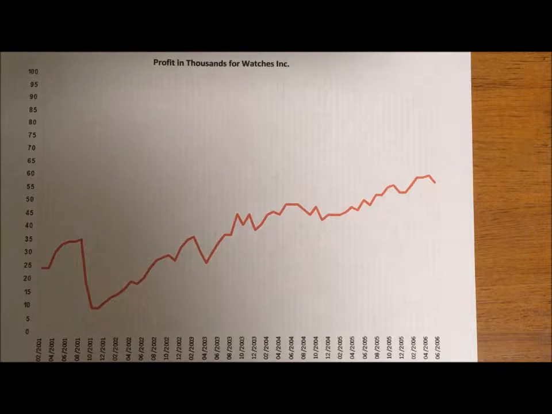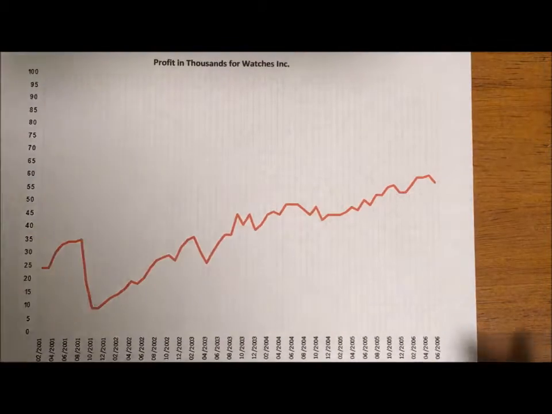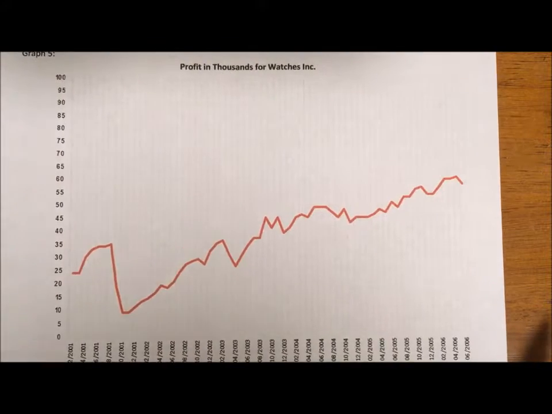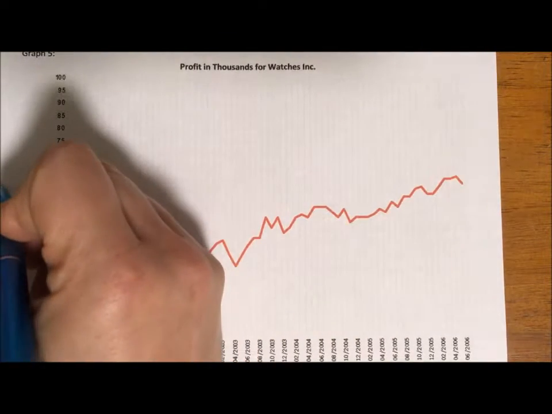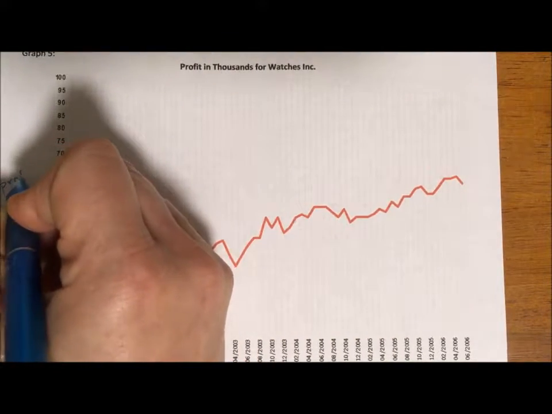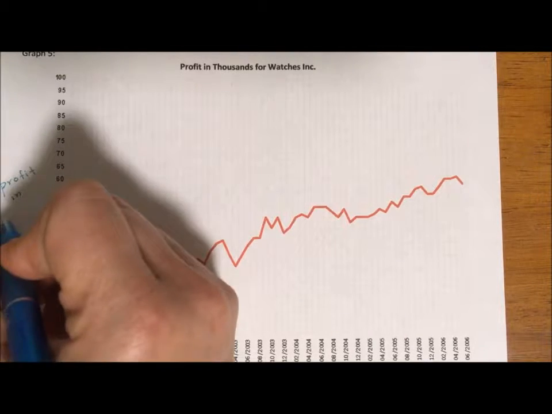about 60 seconds. The first skill that you're asked to do is to label the axes. So it says profit in thousands for Watches Incorporated, which means over here for the output, I need to say profit in thousands.